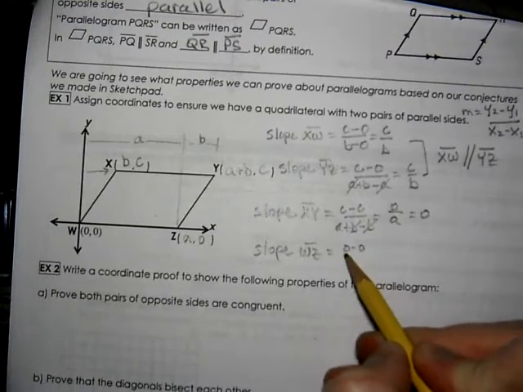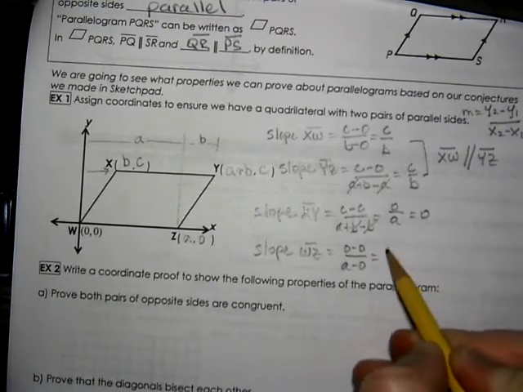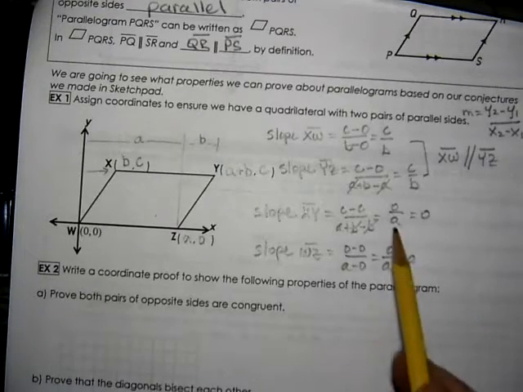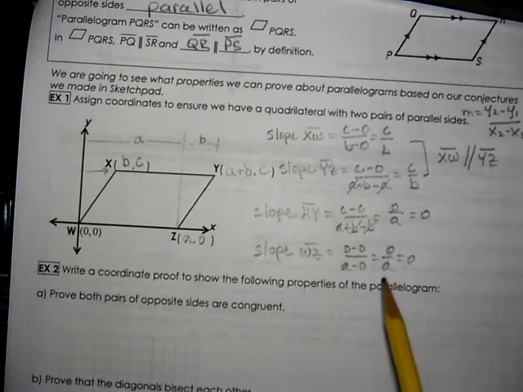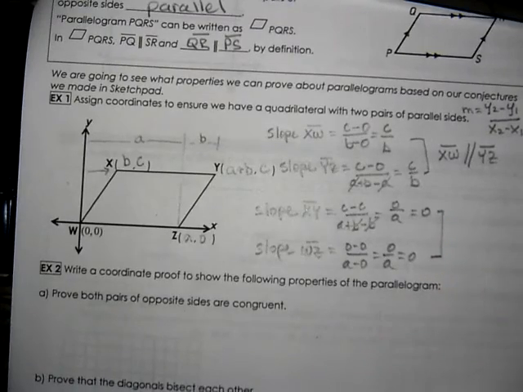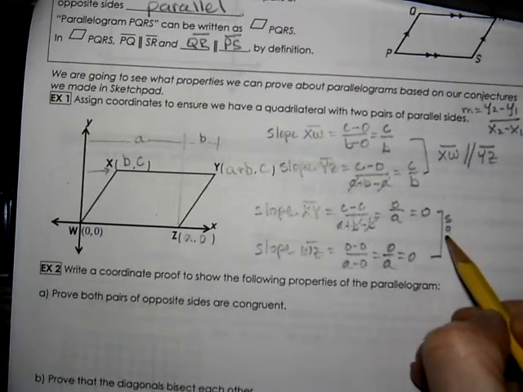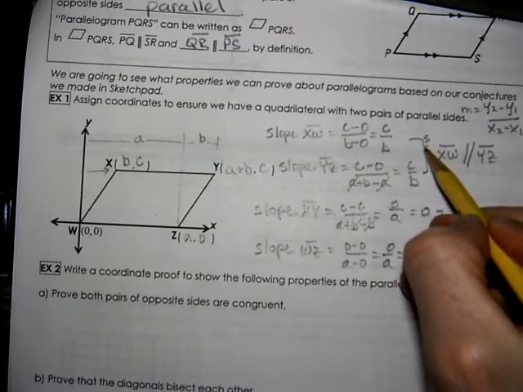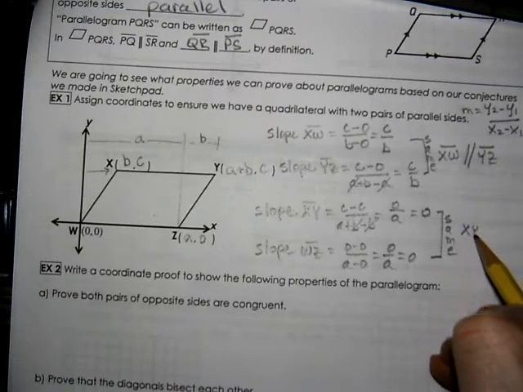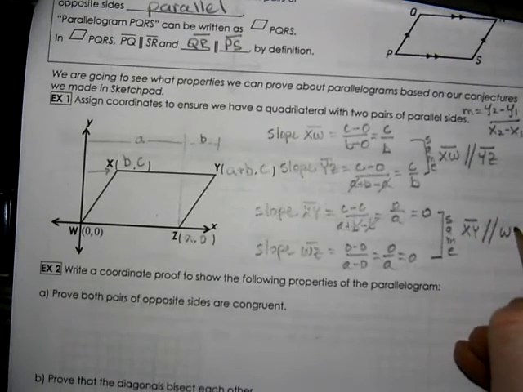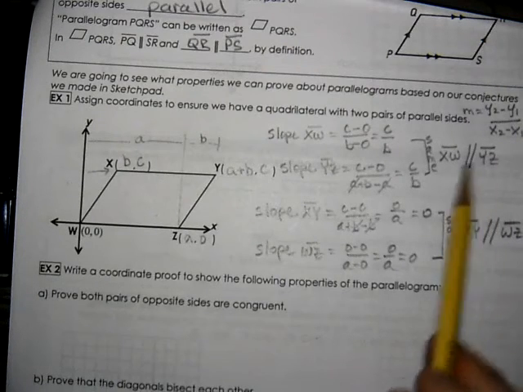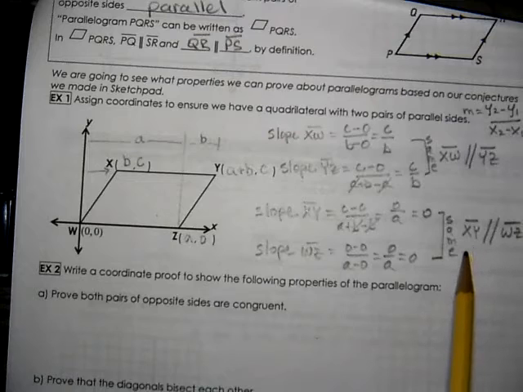So we get 0 minus 0 over A minus 0. We're getting the same 0 as our slope. It really doesn't matter what the denominator is as long as the top is 0, but in this case even the denominators match. So those two are the same. Because they're the same, we know that XY is parallel to WZ. So this shows that we have two sets of parallel sides.